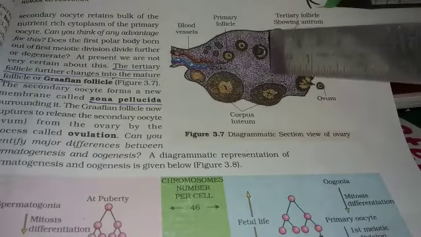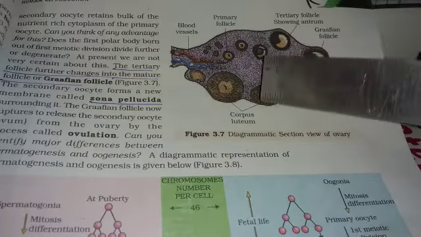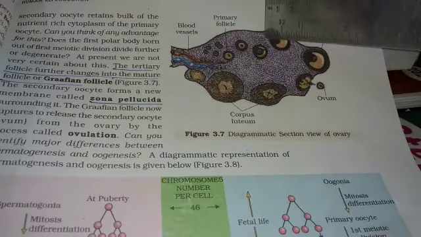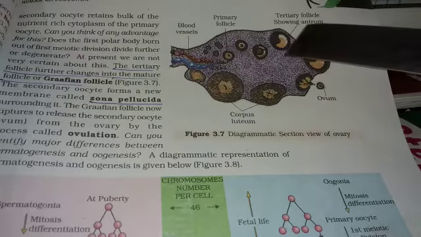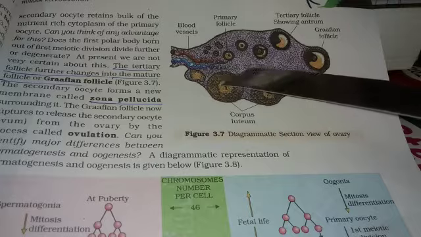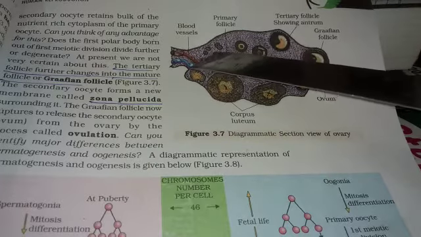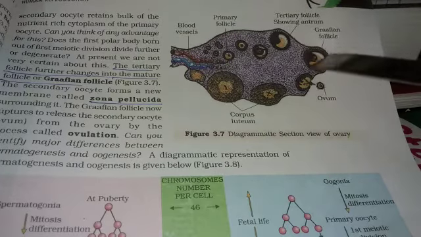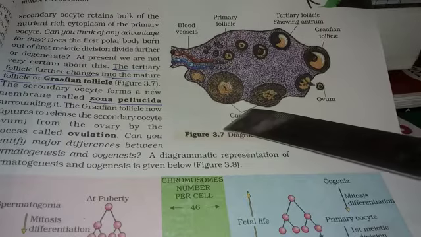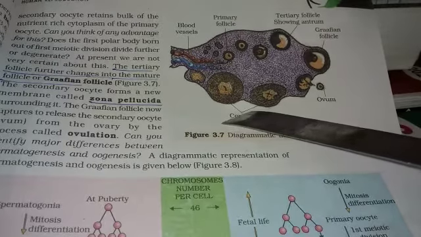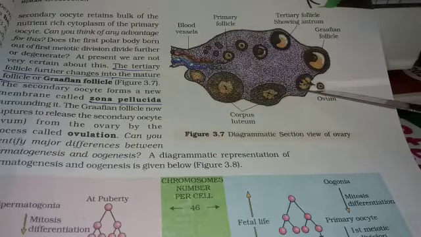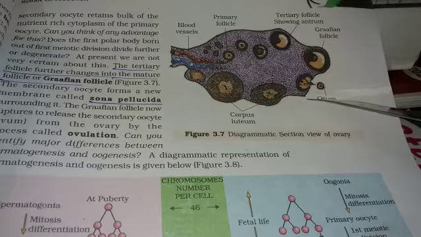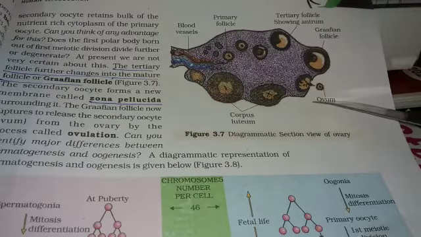In this internal diagram, whenever you are asked to draw, you have to show the cortex region and the medulla region. The medulla is somewhat empty, whereas the functional units, namely the primary, secondary, tertiary and Graafian follicles, are present in the cortex. You have to show that. When the egg matures, it is released from the ovary. That process is known as ovulation, the release of the egg.